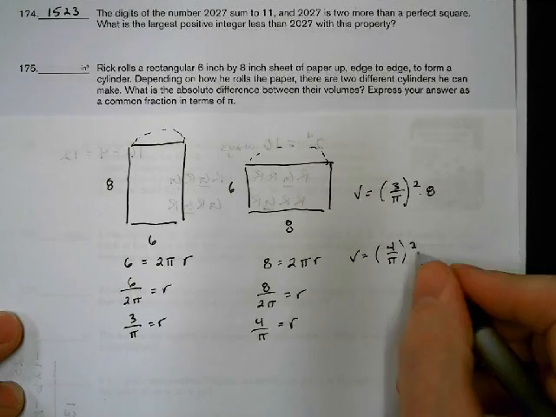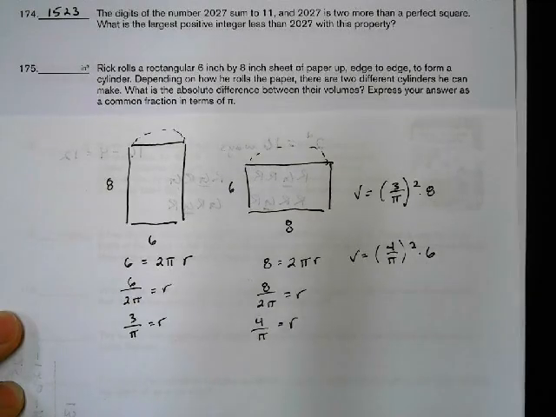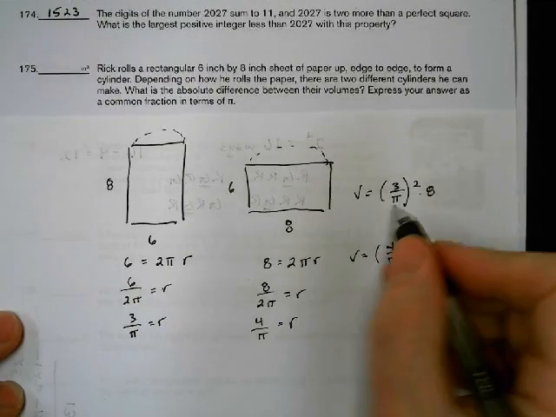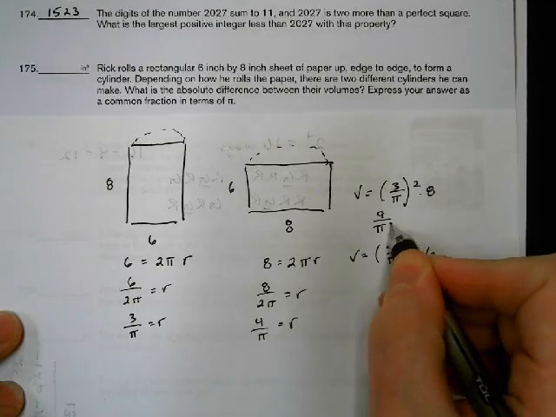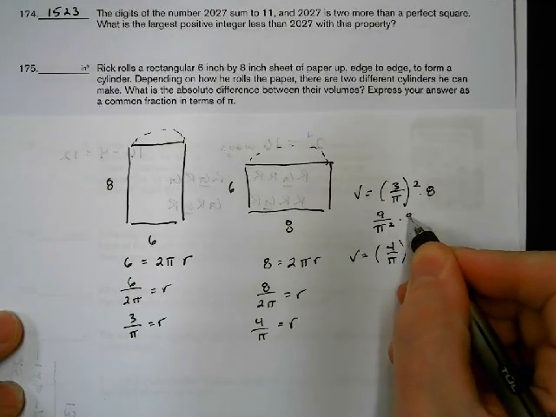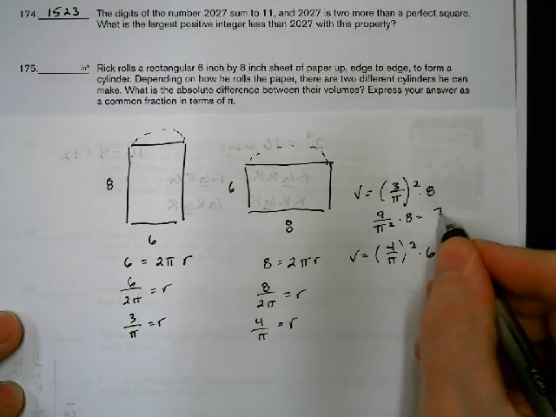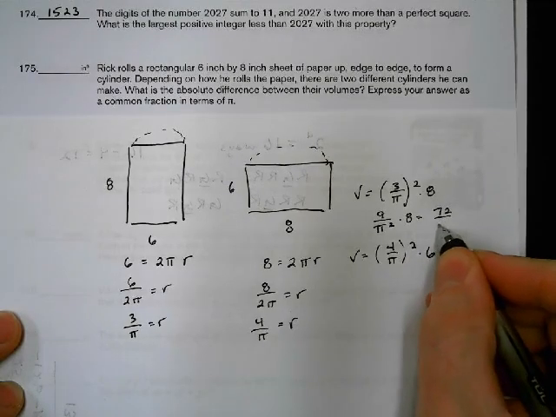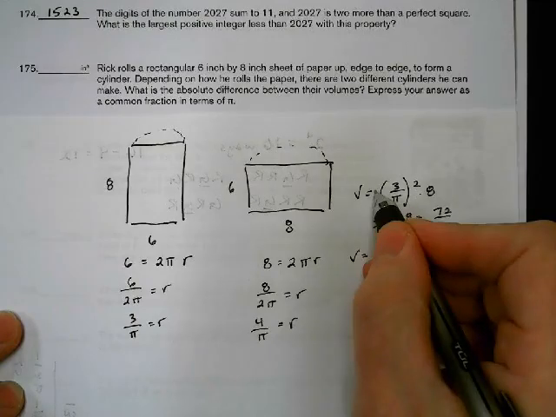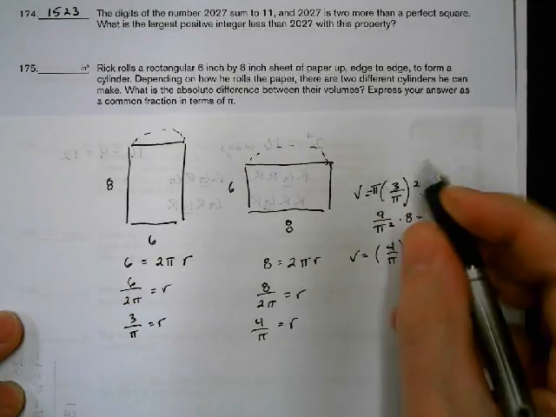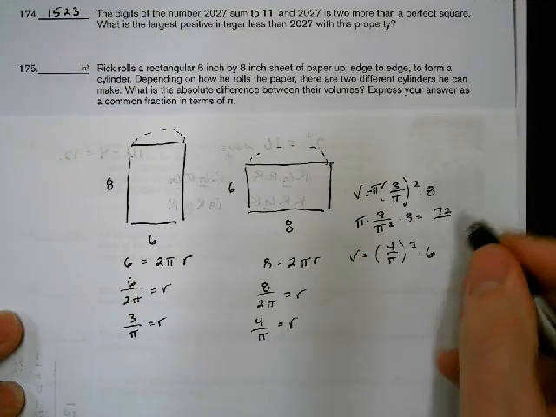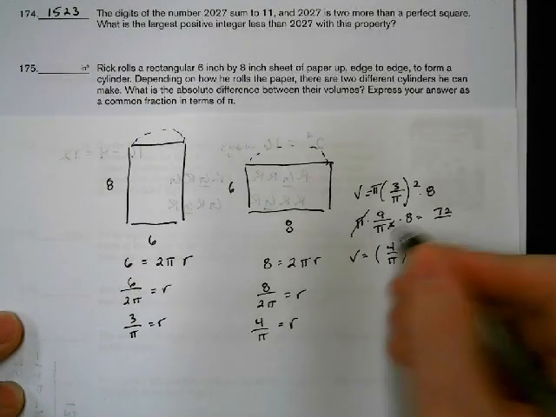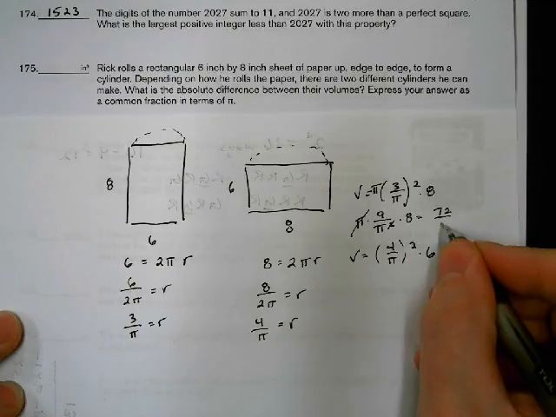Okay, so if we square this one, we get 9 over pi squared times 8, which is 72 over, oh, I forgot to multiply by pi. I guess it really doesn't matter. My bad. So this pi cancels out one of those pi's. So I get 72 over pi for that one. Forgot to multiply pi. It's pi r squared.